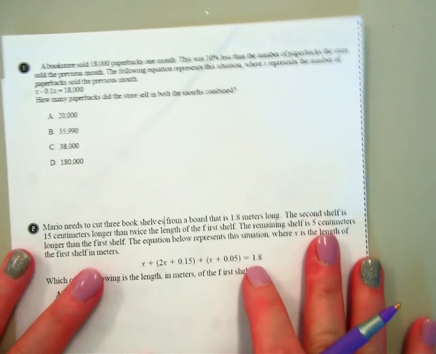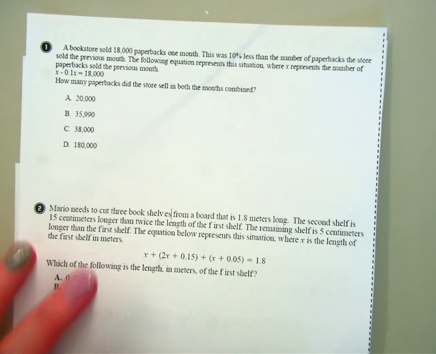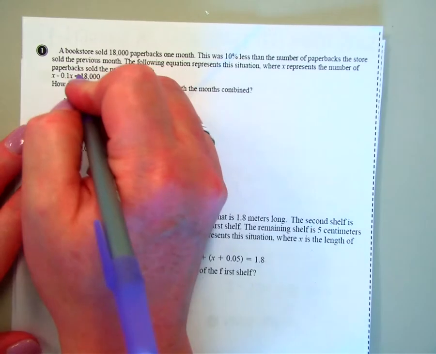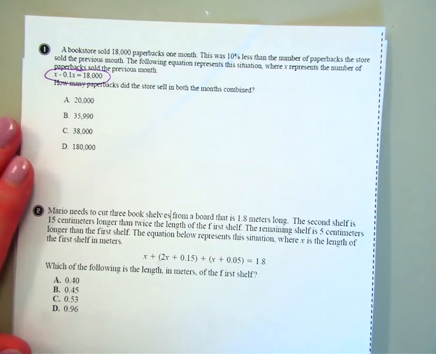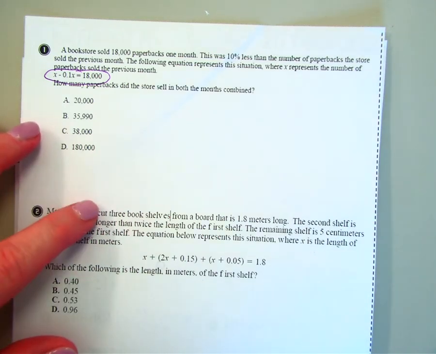Kind of going over a little bit of linear equation or word problems here. We got a bookstore sold 18,000 paperbacks in 1 month. This was 10% less than the number of paperbacks the store sold the previous month. The following equation represents a situation where X represents the number of paperbacks sold the previous month. And so they give us the equation right there. So they give you the equation to work with. They want to know how many paperbacks did the store sell in both months combined.